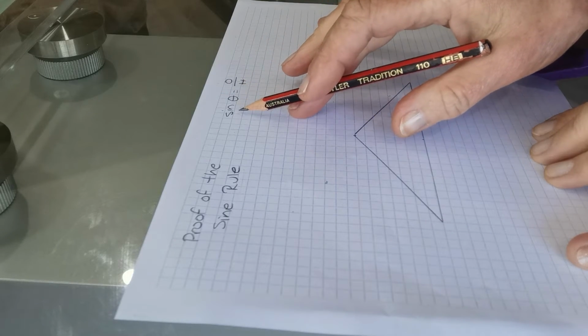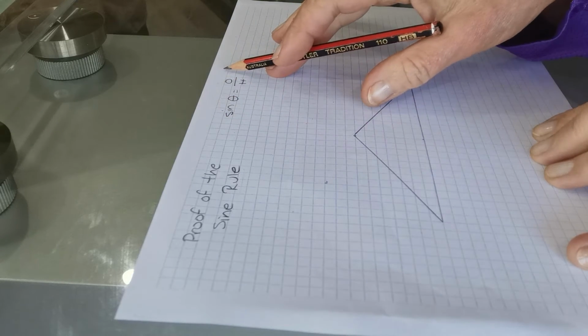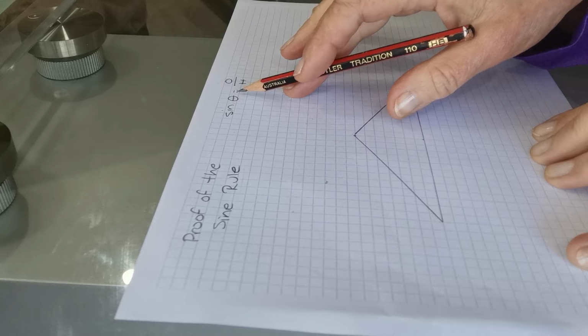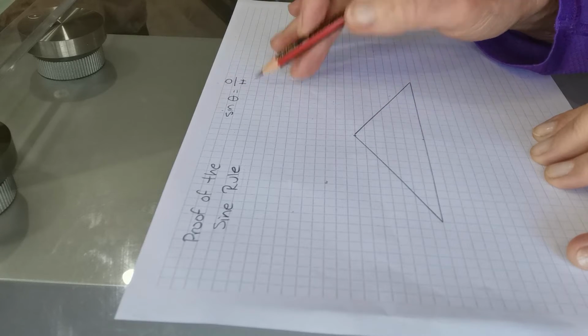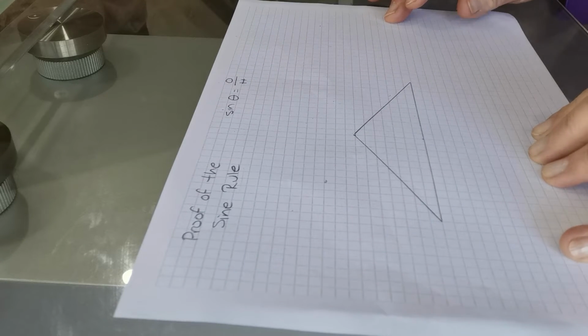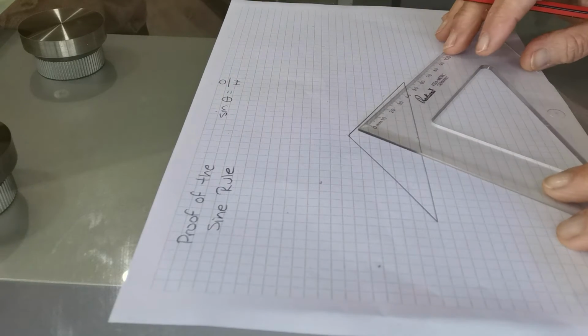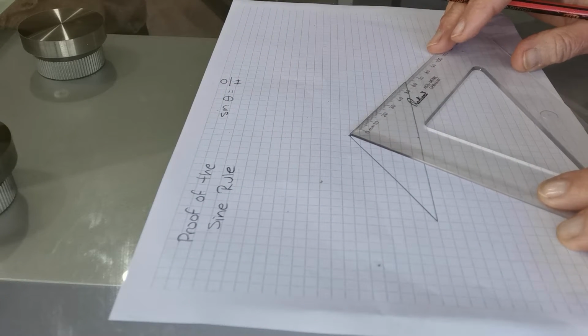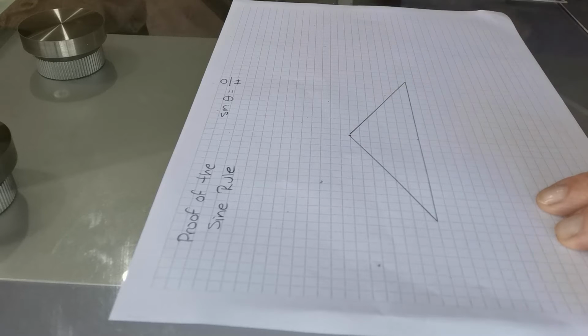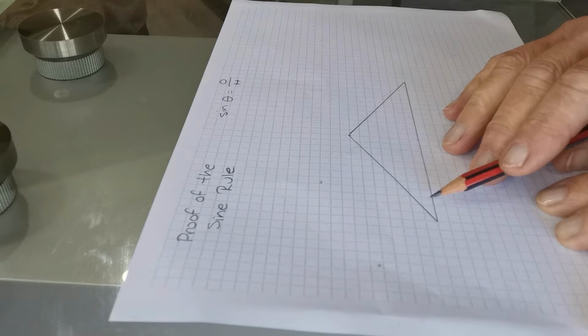Now, this is quite different to the sine ratio, which is sine theta equals the opposite length divided by the hypotenuse. So the first thing I've drawn is a triangle here, and no angle in this triangle is at right angles. So that large one there is well over 90, and these two are acute.